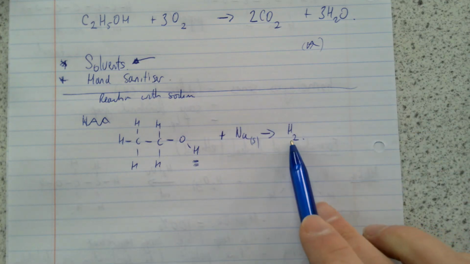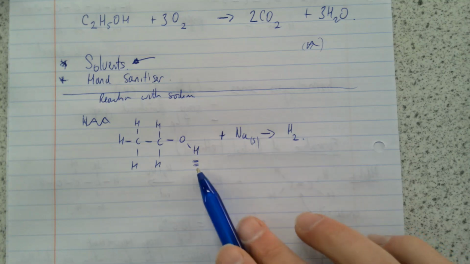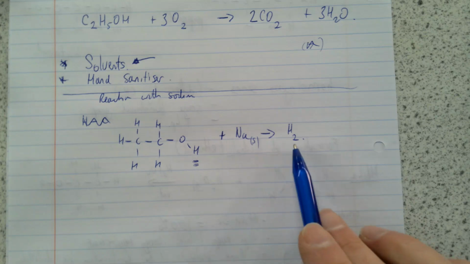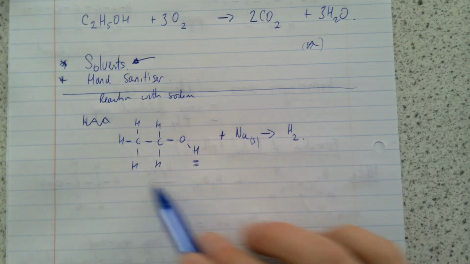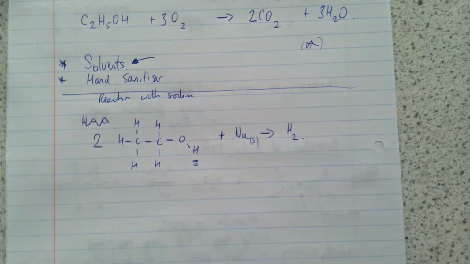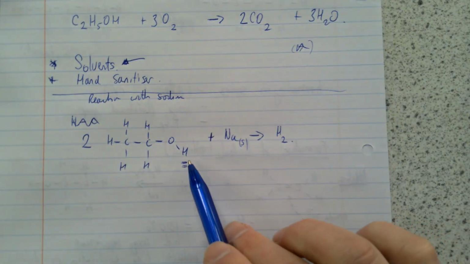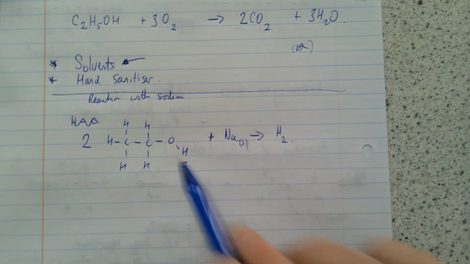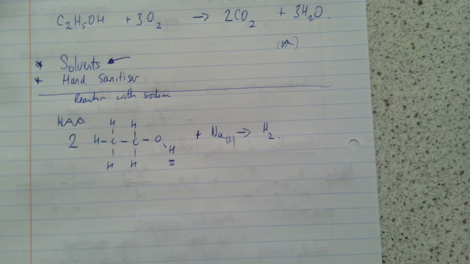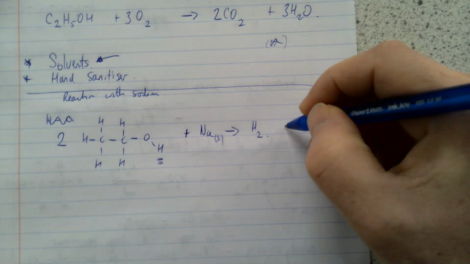So if you look at it, to make a hydrogen molecule, you need 2 of these. So we put a 2 there. And all that happens is essentially that the hydrogen and the sodium swap places, just like in the reaction with water.